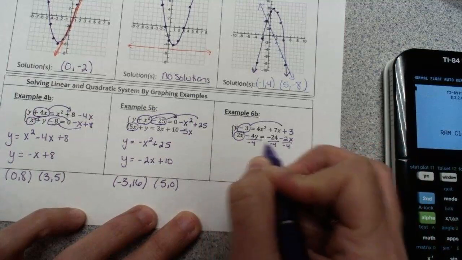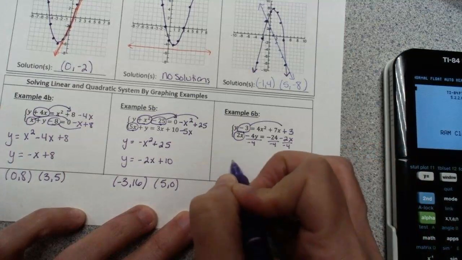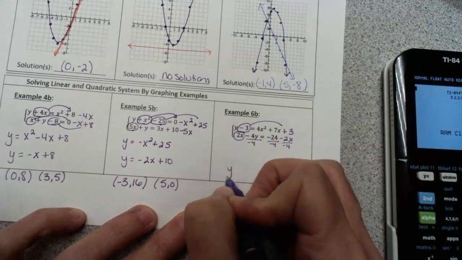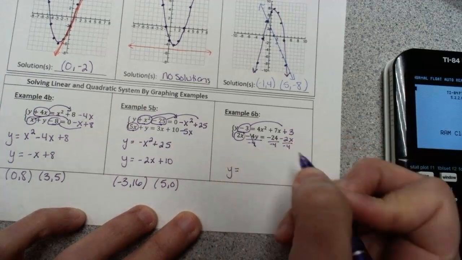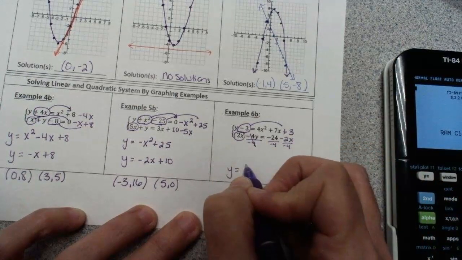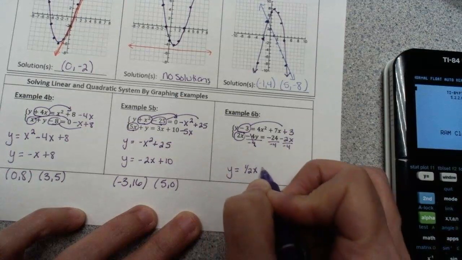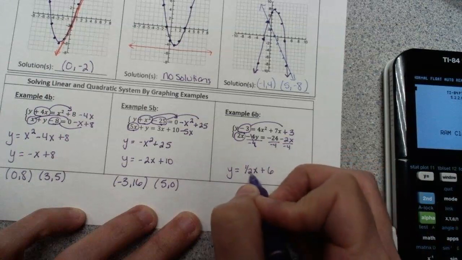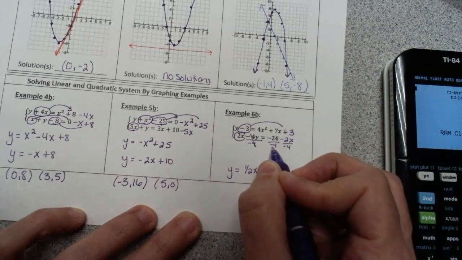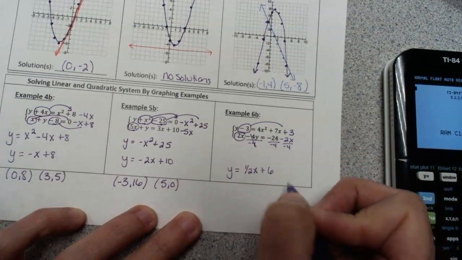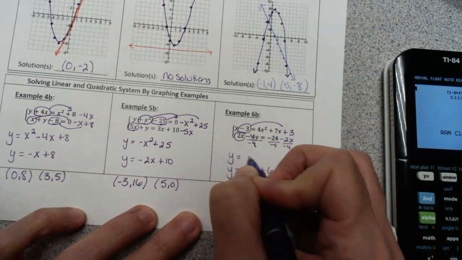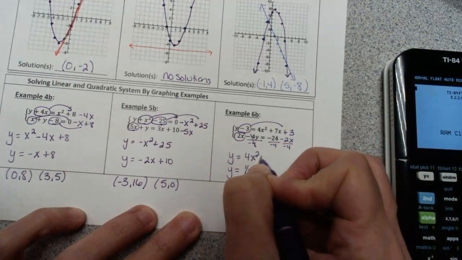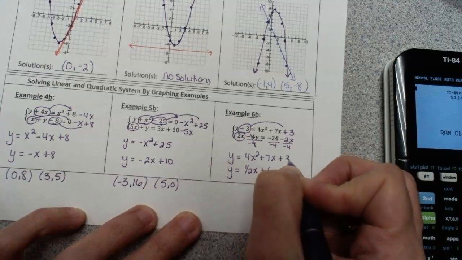And so for the bottom one, we're going to get y equals, those cancel. This is 1/2 x plus 6. So I just put my x term first. -2 over -4 is 1/2. And then -24 divided by -4 is +6. And then for the first one, that was just 4x squared plus 7x plus 3.